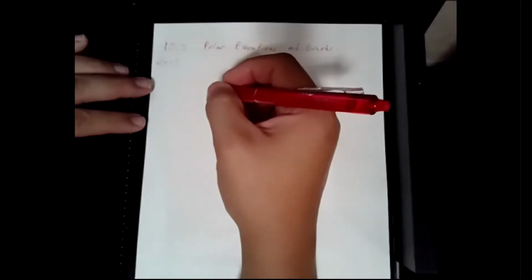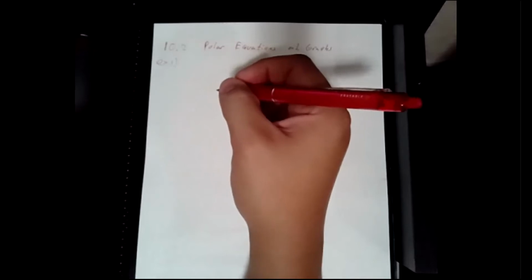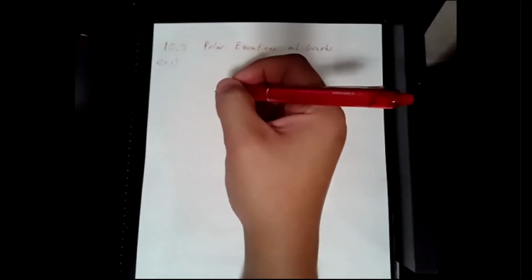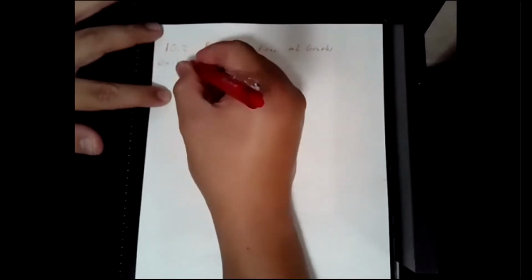Alrighty. The first example is they transform a polar equation and then we graph it in Cartesian. So let's go ahead and do that.